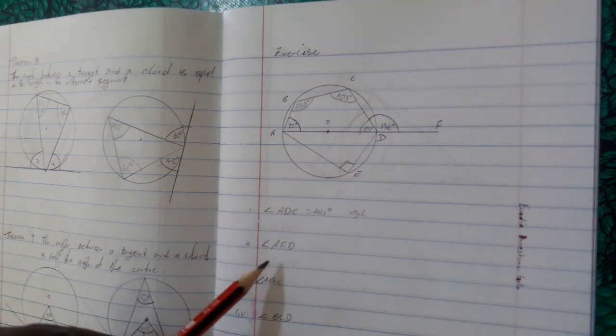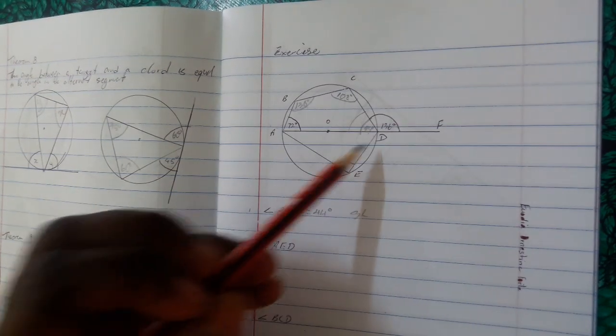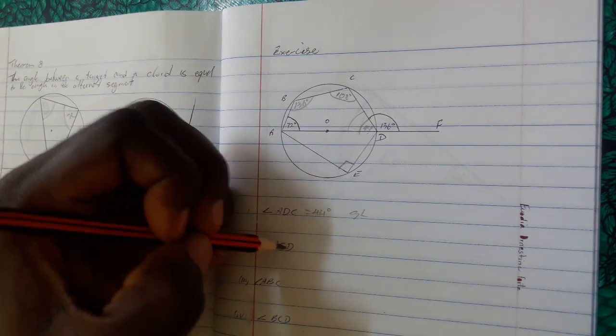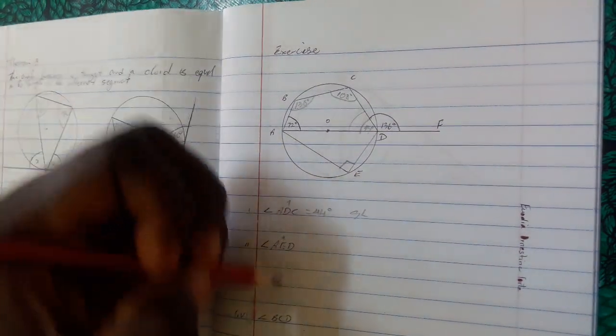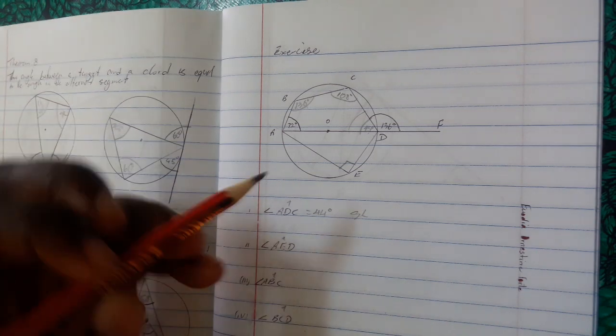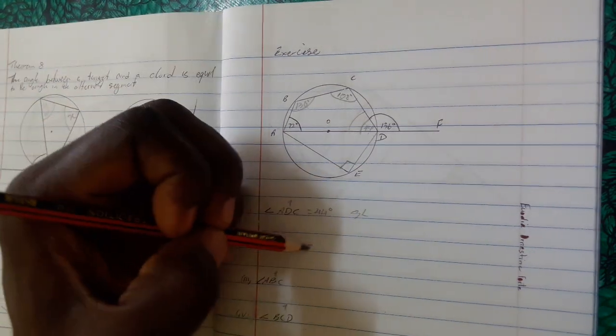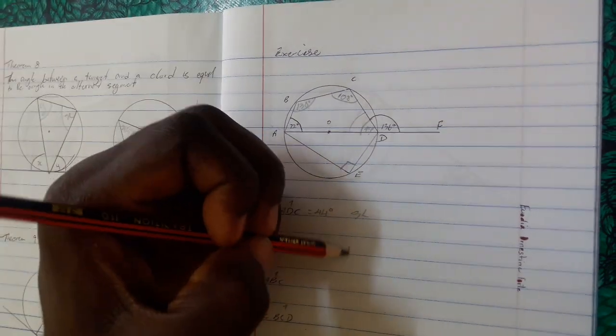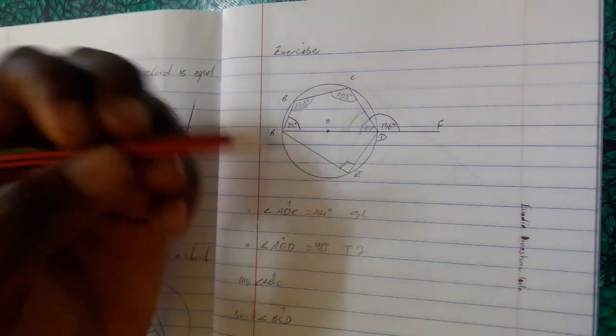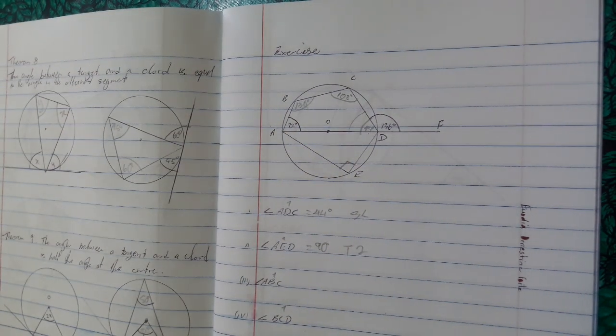Next one. AED. That's always the angle where this vertex is, the one in the center. This is 90. It's equal to 90 degrees. Why? Because of theorem 2. Please write out theorem 2. Angles in a semicircle is a right angle.